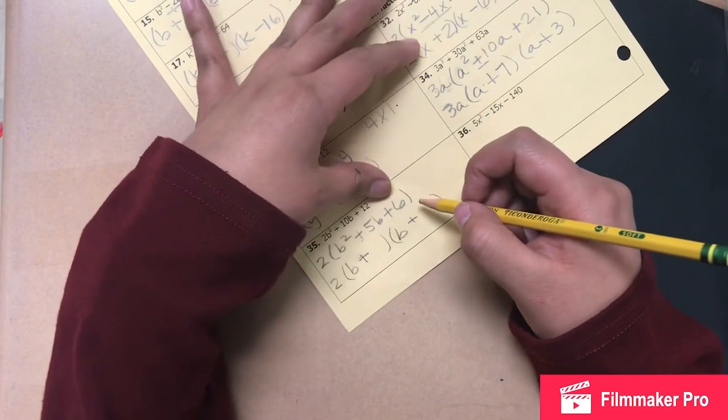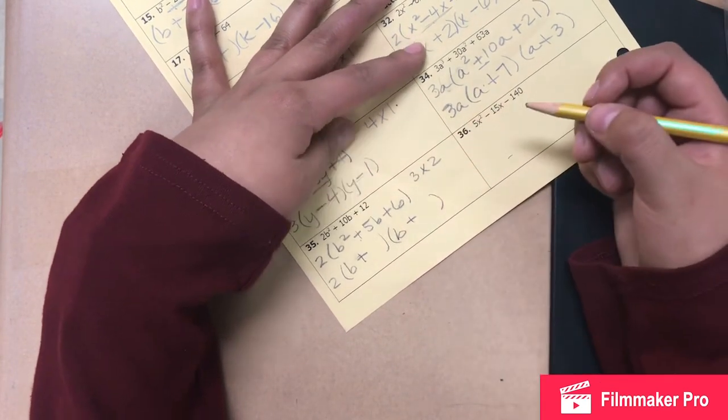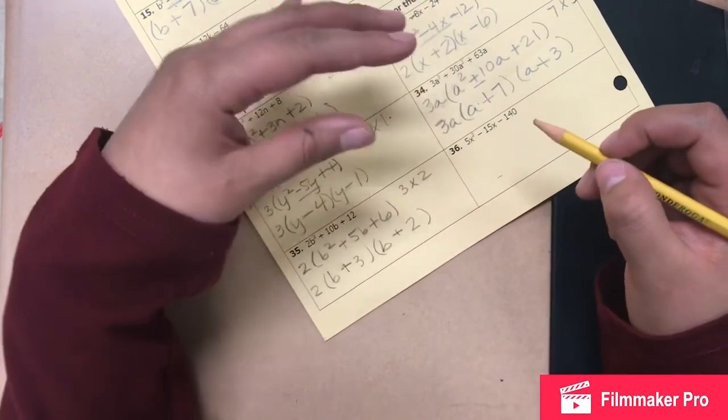Read it backwards. What multiplies to get 6 but adds to get 5? The only thing that comes up is 3 times 2. It doesn't matter where I put the 3 or the 2 because they're both positive.